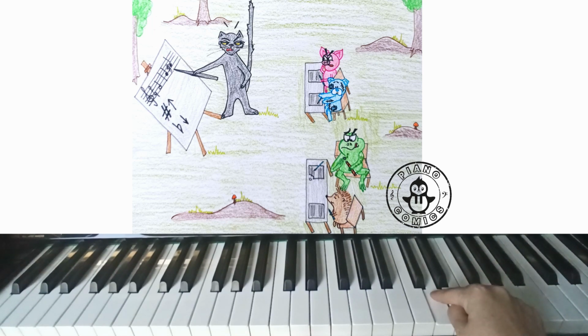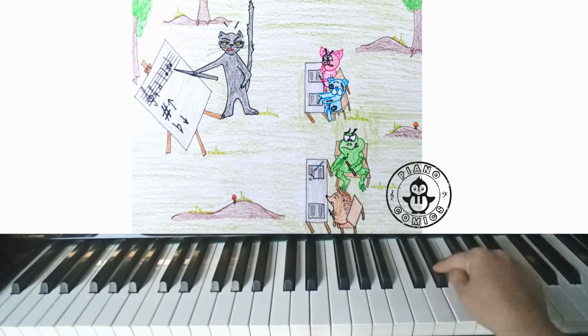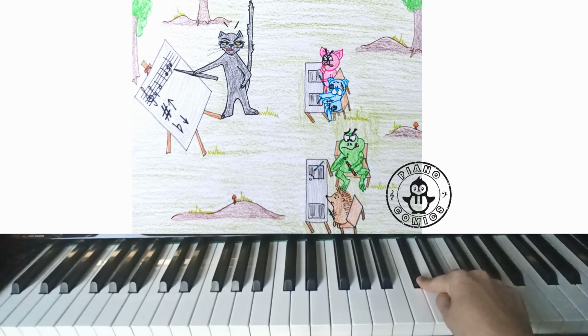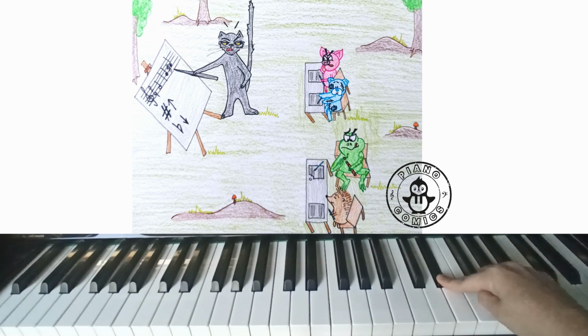The flat would make it go lower. This is D sharp from the fourth octave. This is D flat. And after they played it, if you want to add an additional point, you ask them to give it a second name. This key can have another name besides D sharp. It can be named also as E flat.